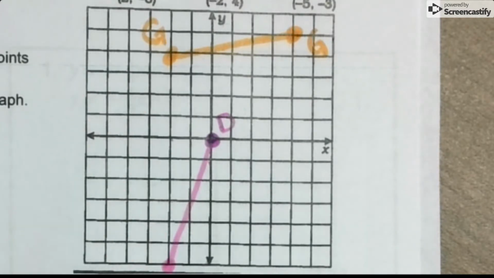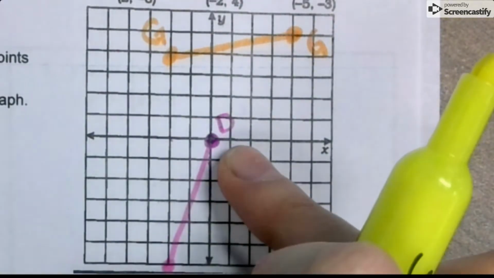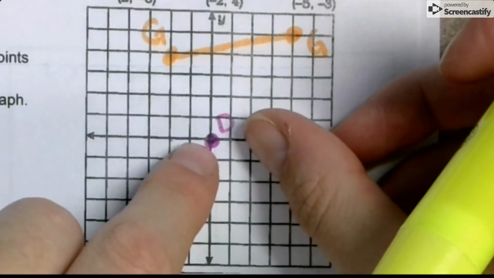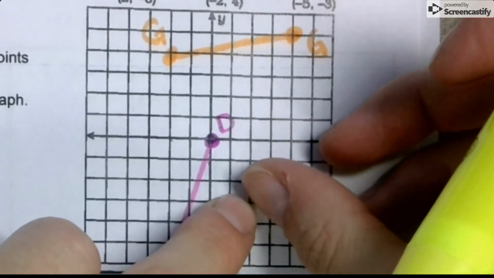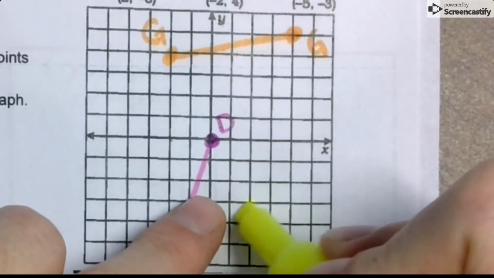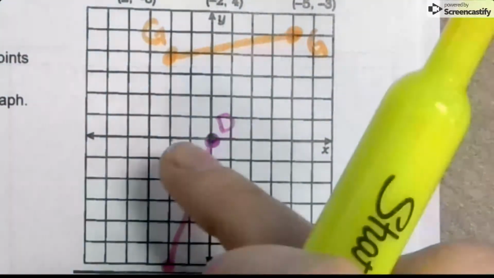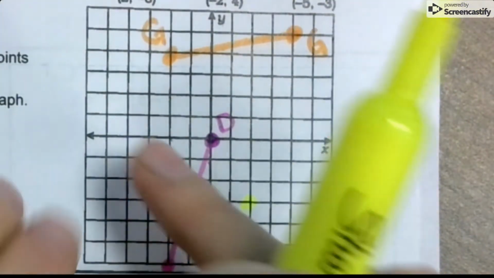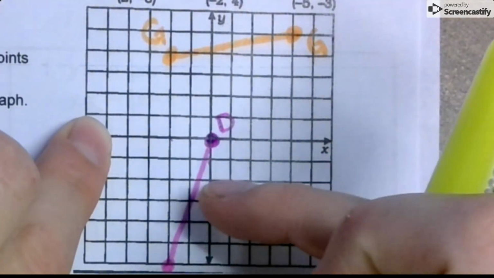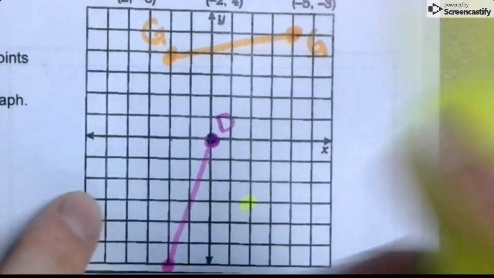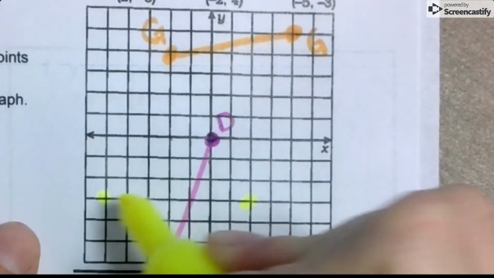Okay, for the third one, 2, -3. So 1, 2, and 1, 2, 3. Those two meet right there. And -5. 1, 2, 3, 4, 5 in the negative, and -3, 1, 2, 3. Where those two meet is right here.